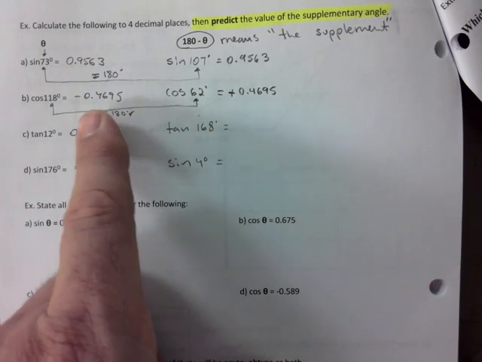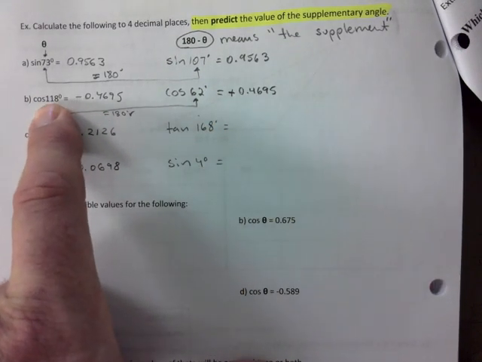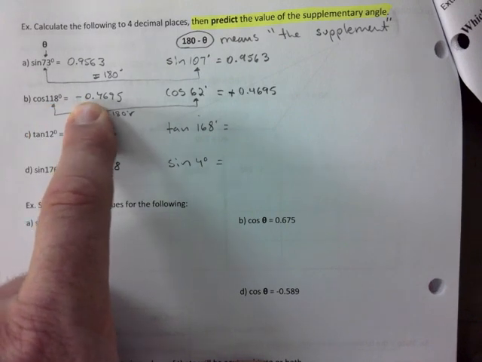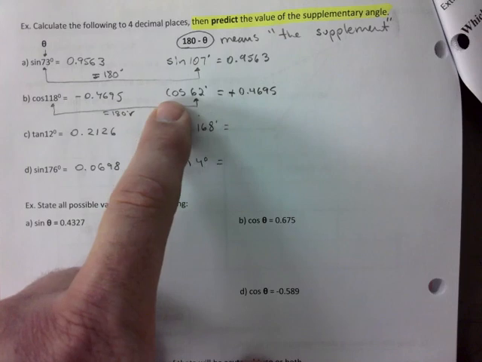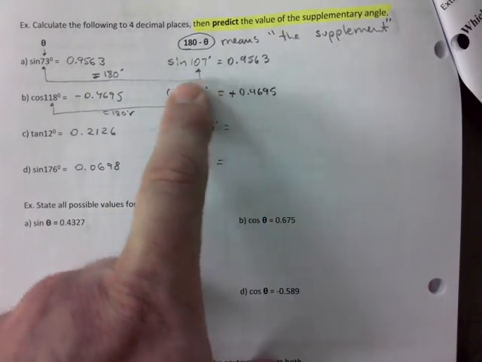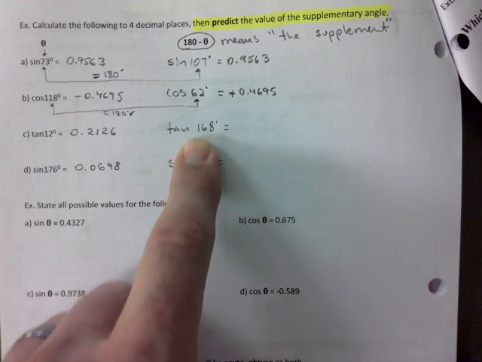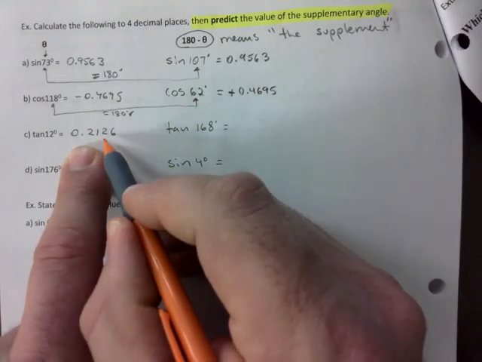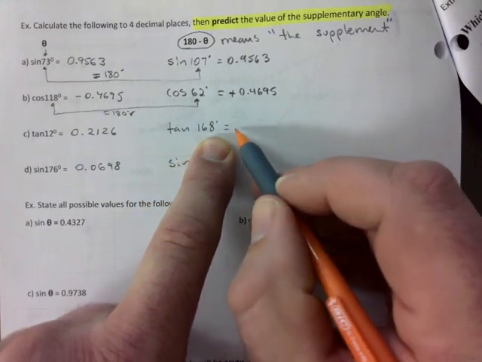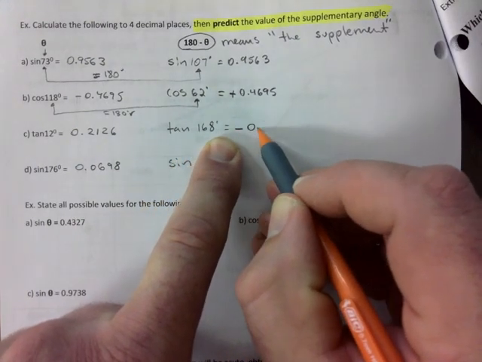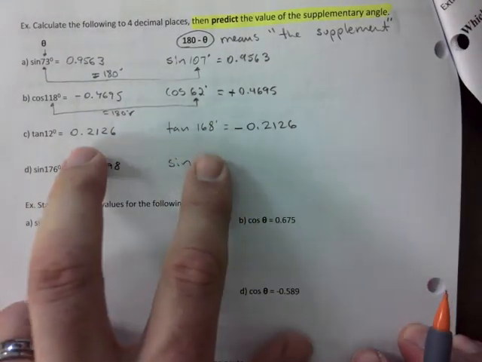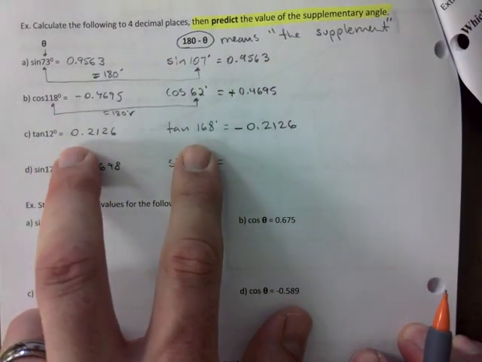So you can predict based on cosine. You can say, hey, if cosine 118 is negative 0.4695, then cosine of its supplement will be positive, and it happens to be an acute angle. Tangent of this is 0.2126. Tangent of its supplement is negative 0.2126. I know I didn't cover tangent, but it behaves the same as cosine.